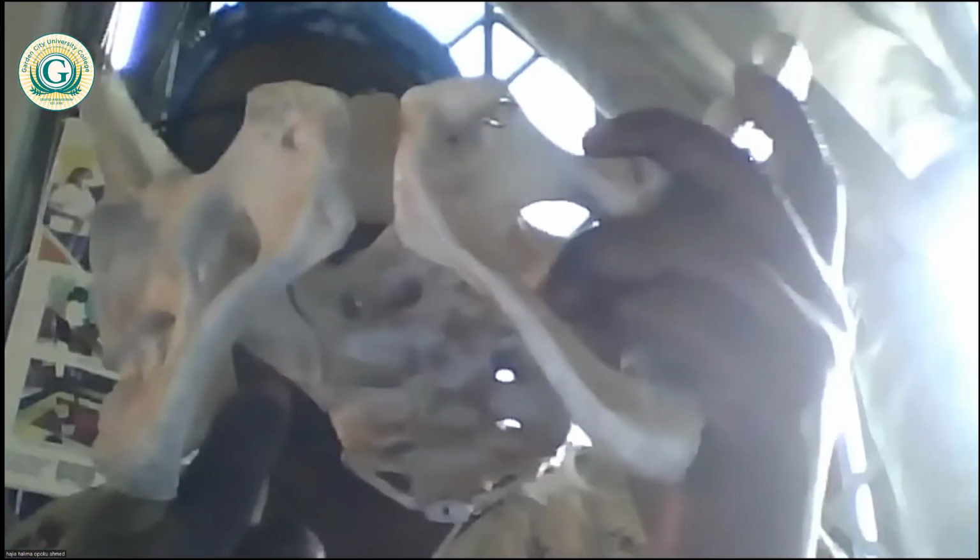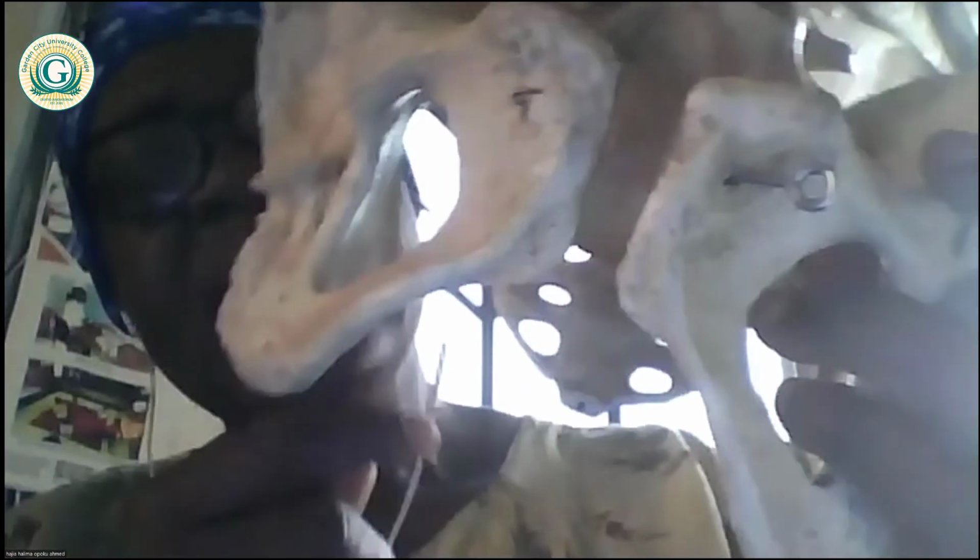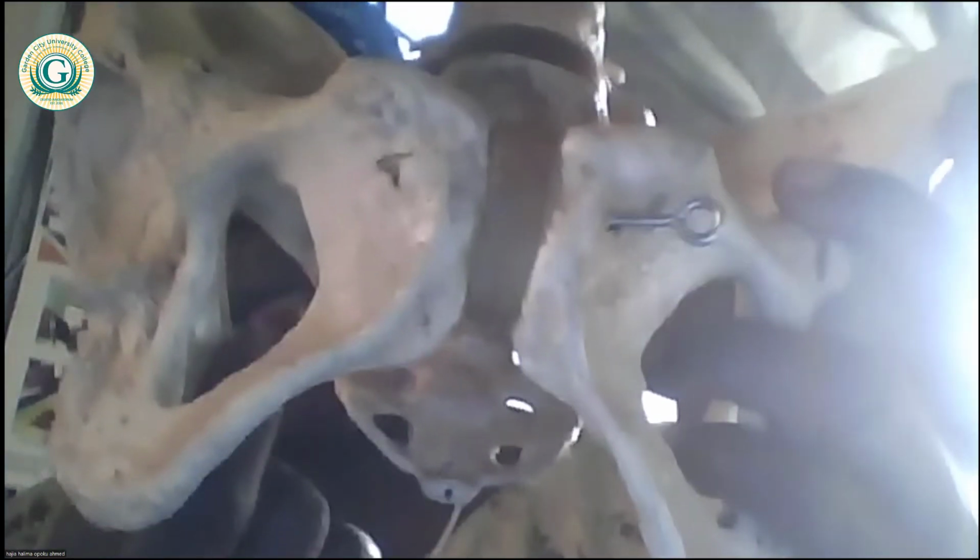Now, let's see the ischial spines. The ischial spines are situated behind the ischial tuberosities. Its significance in midwifery or in obstetrics is that the ischial spines divide the greater and lesser sciatic notch.